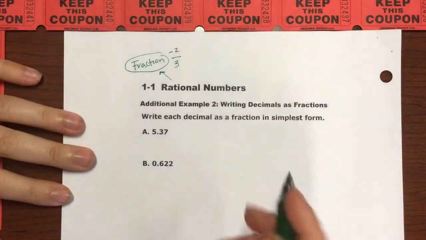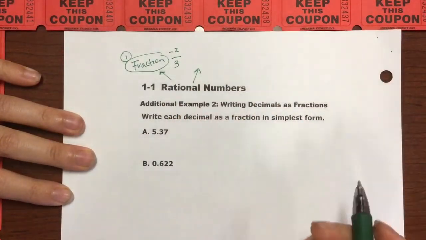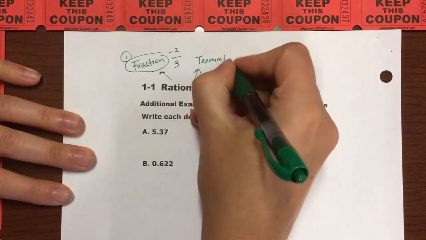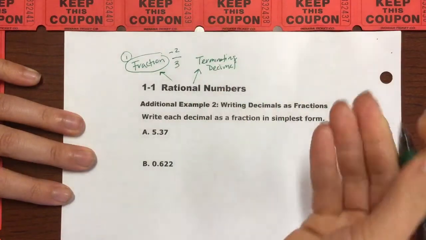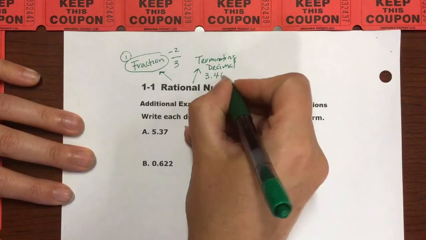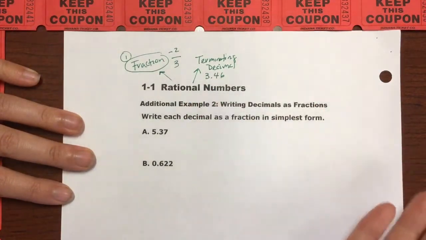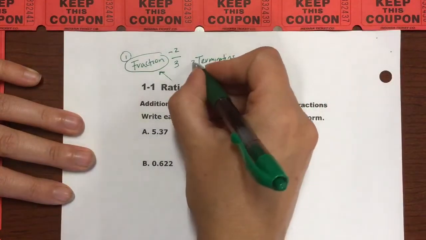Okay, so that's the first part. The second part is that it can be a terminating decimal. That's just a decimal that stops, so something like 3.45 or 46. Okay, it stops, so that's a terminating decimal. That's a rational number.